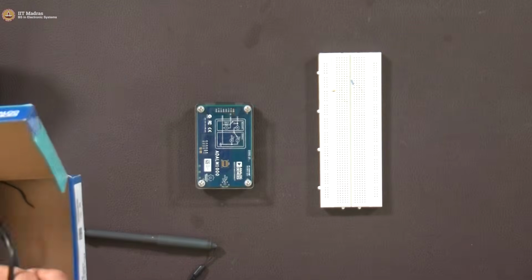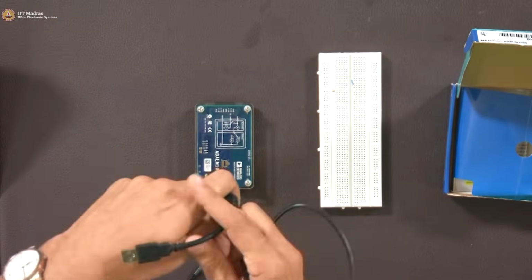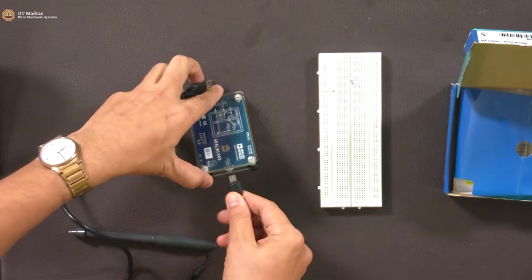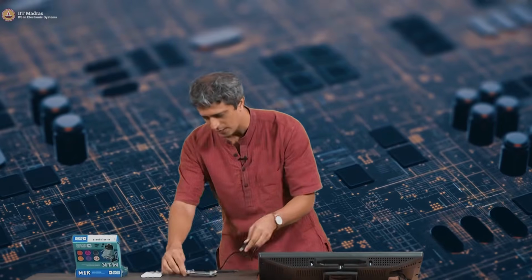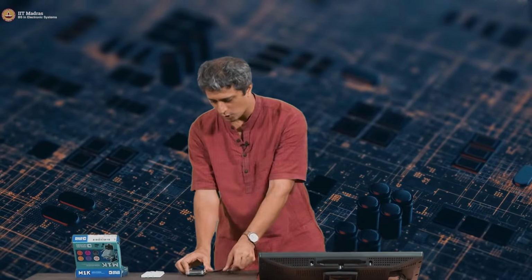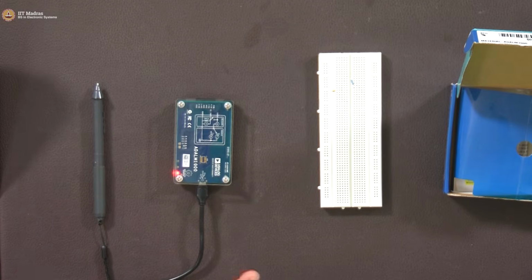The first thing that you need is to take this USB cable, connect the small end to the kit, and the USB end should go to your computer or laptop. You would notice a red light glow, indicating that the kit is now functional.